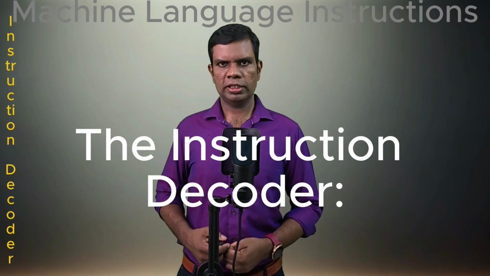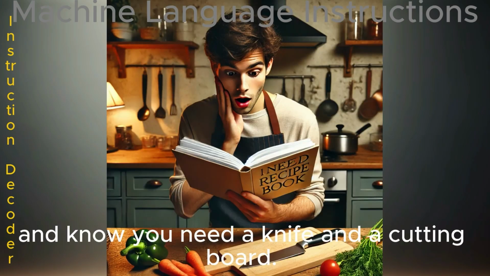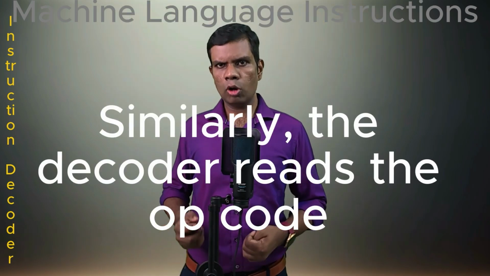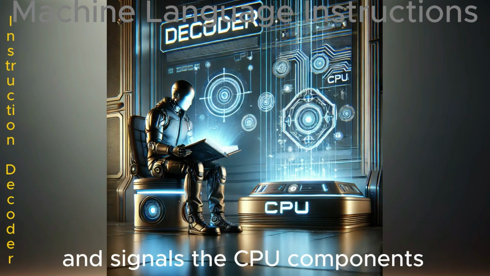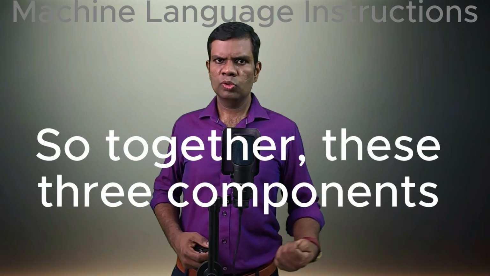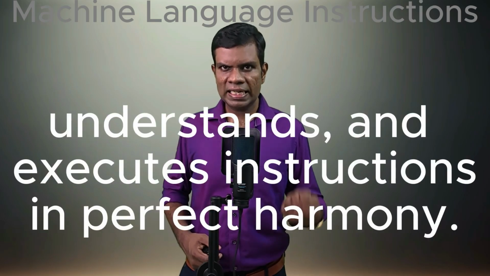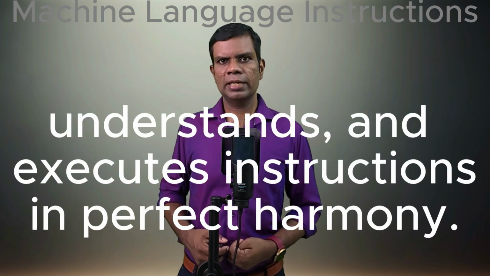The instruction decoder. This is your ability to interpret the recipe. You read "chop onions" and know you need a knife and a cutting board. Similarly, the decoder takes the opcode from the instruction register, understands what operation is required, and signals the CPU components, like the ALU or memory, to perform the task. So, together these three components ensure the CPU fetches, understands, and executes instructions in perfect harmony.